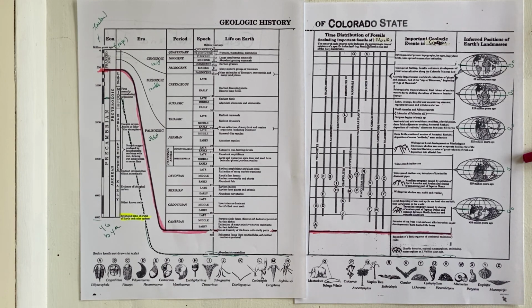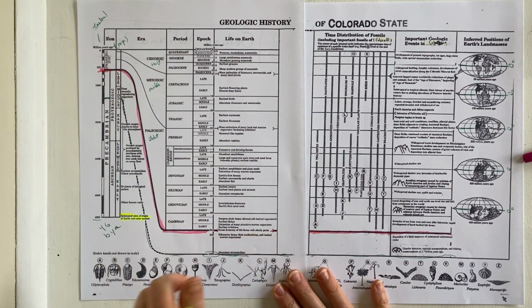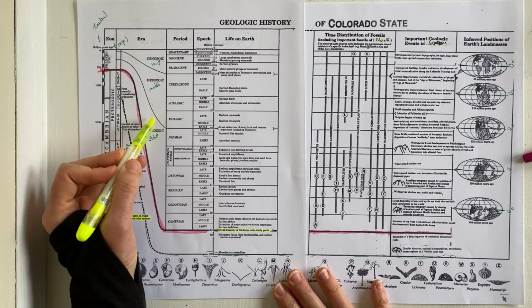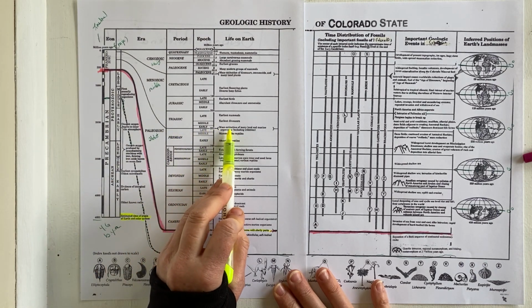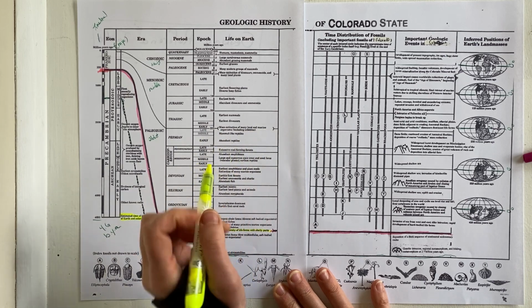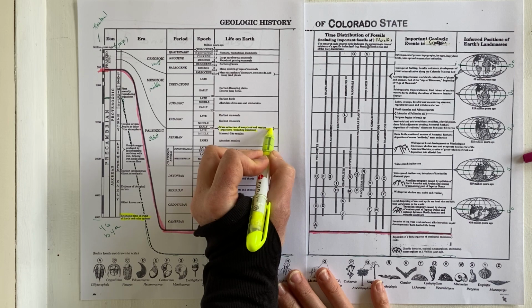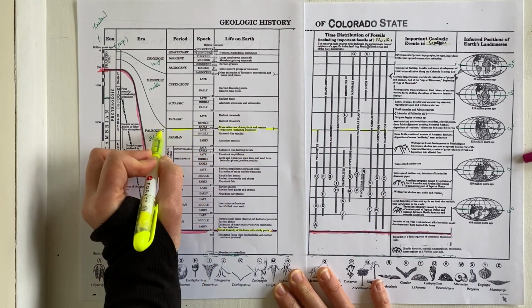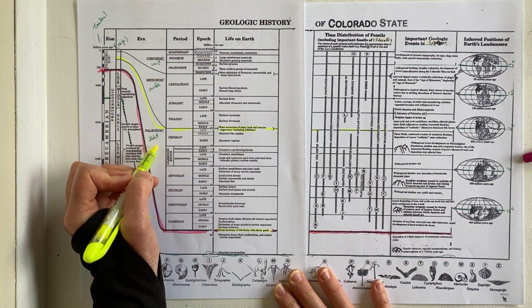So there's one last thing I want you to do. Grab a highlighter. Let's go back to here. Here we have our great diversity of life forms, right? So let's highlight that. Now, the Paleozoic ended here, at the end of the Permian. What happened at the end of the Permian? Mass extinction of many land and marine organisms, including trilobites. So we're going to highlight this to show that this was a mass extinction. And that's what ended the Permian of the Paleozoic era.